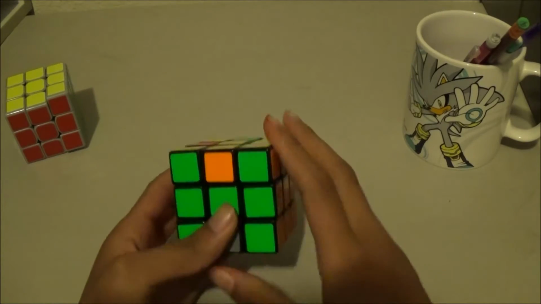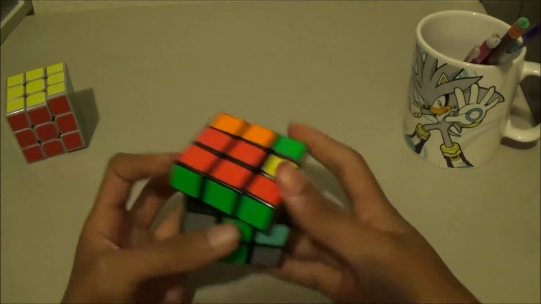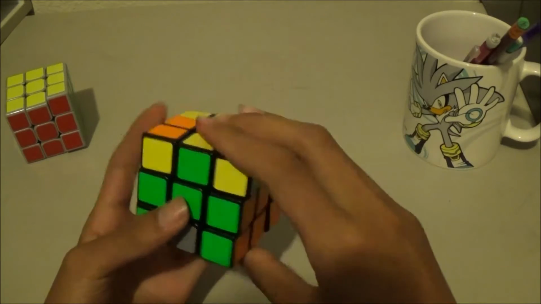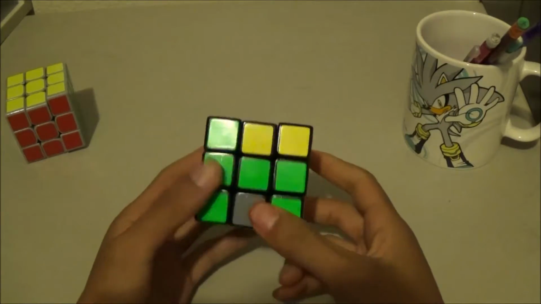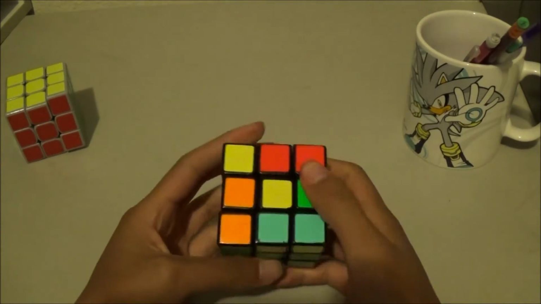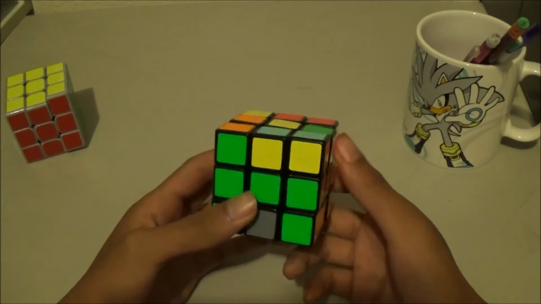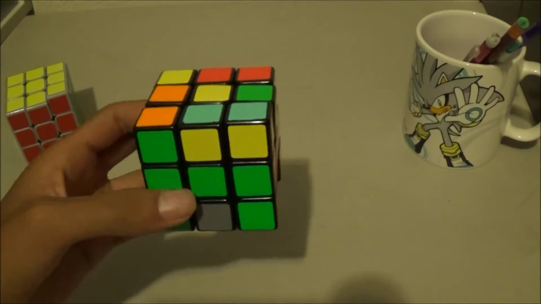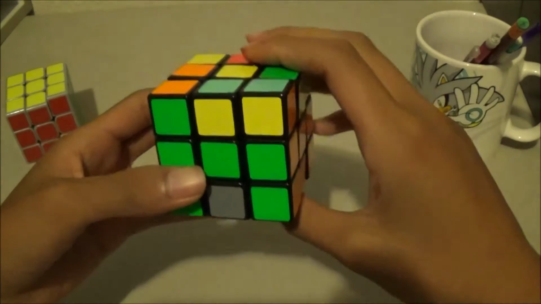Let's say if you have a dot case, or like that. If you have a dot case, here's this Roux trick. Now this is the alg I was talking about in the last video.